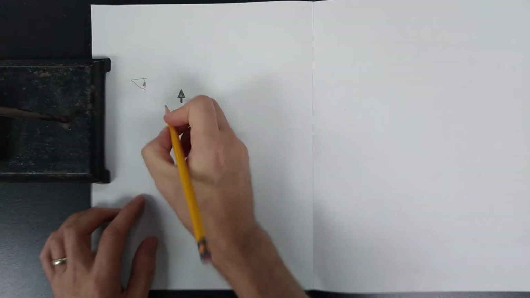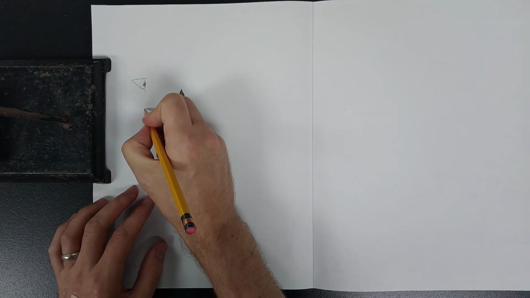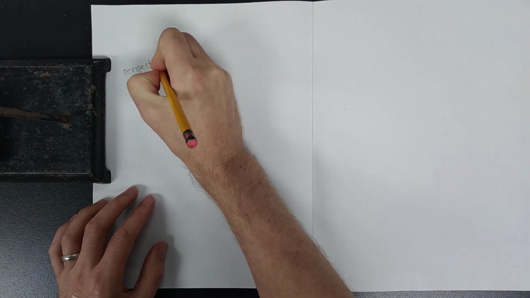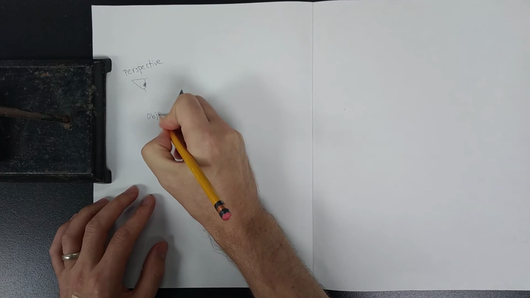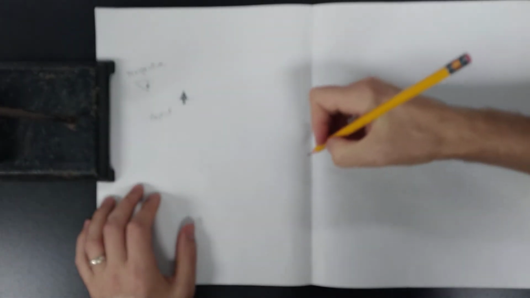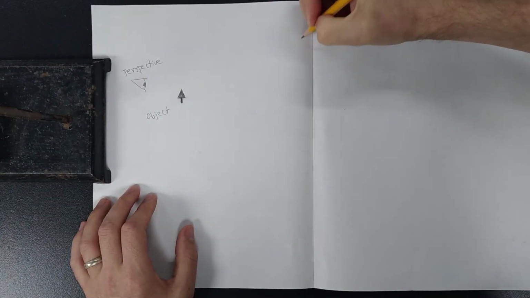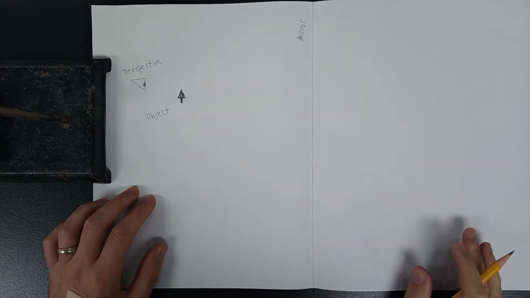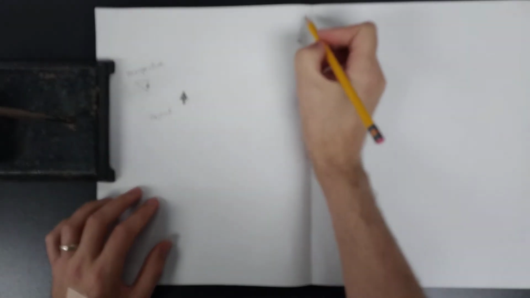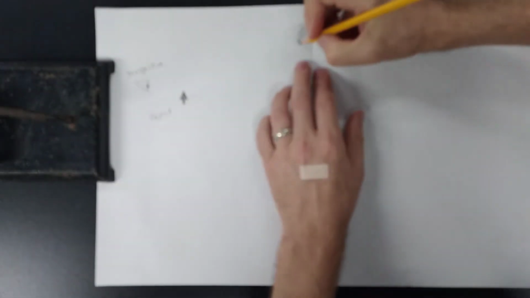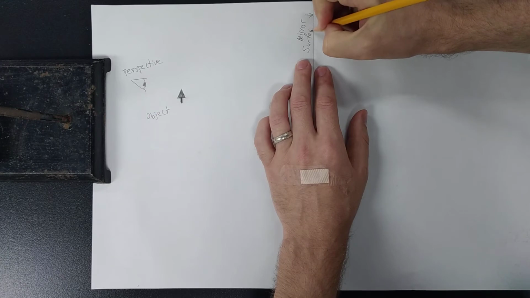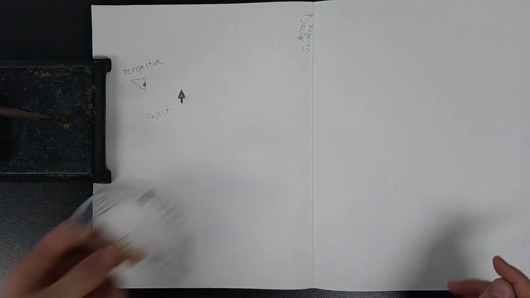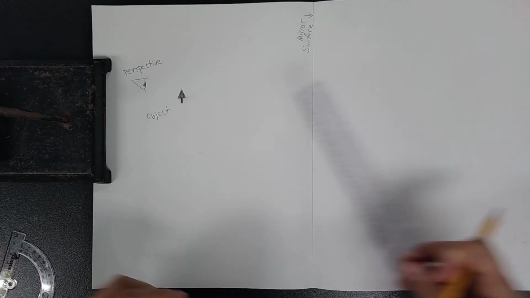So I'll just write here, this is our perspective. This is our object over here. I'm going to write it where it's not going to be in our way later. This is the mirror surface. And now what we need is a protractor and a ruler.